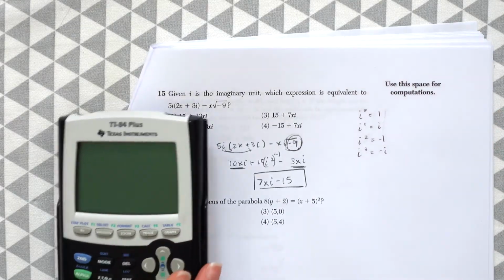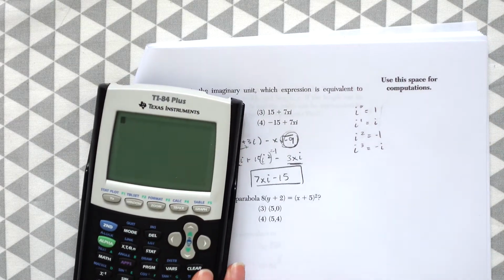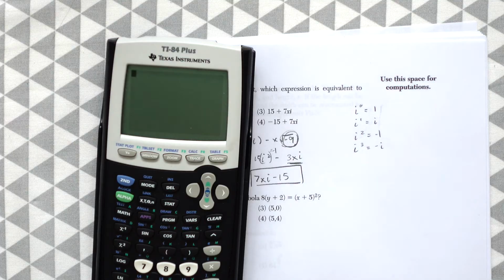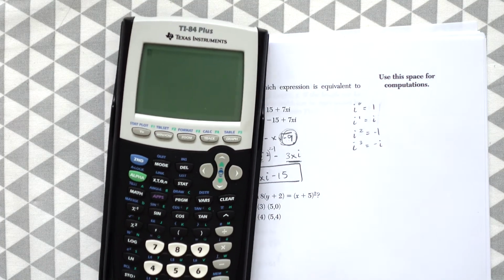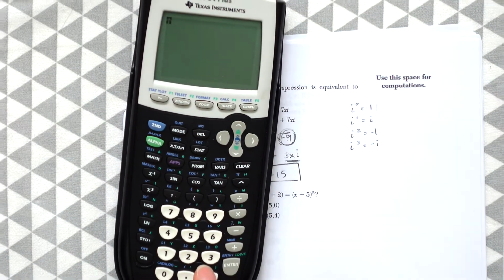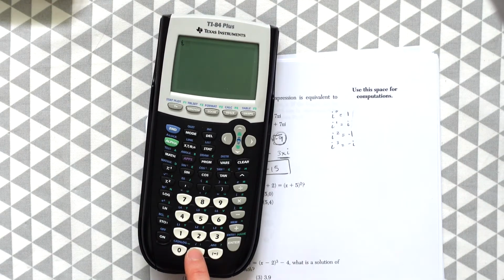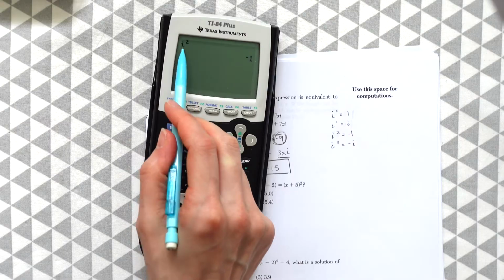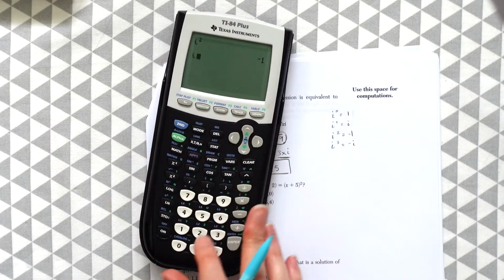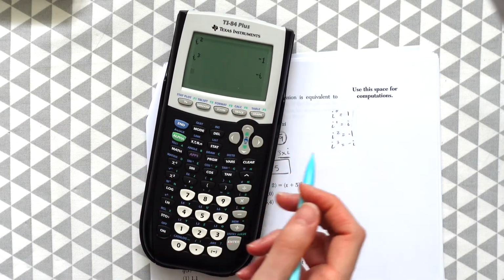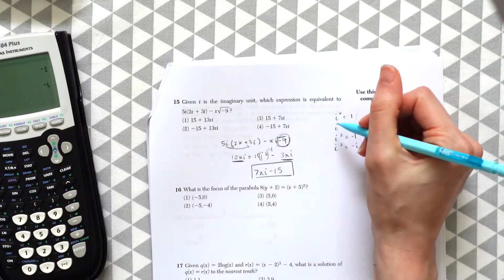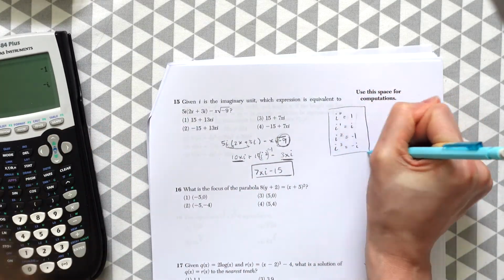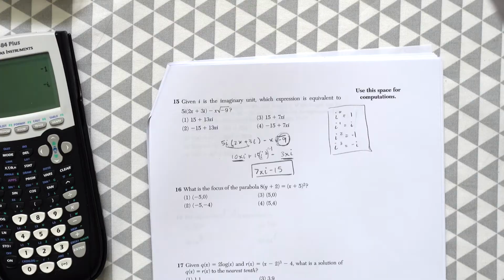And if you ever forget these, you can always plug them into your calculator. You go second, i down here, and then whatever number you're looking at, you can plug it in. So i squared is -1, i cubed is -i. This is really good to remember when answering these kinds of questions.